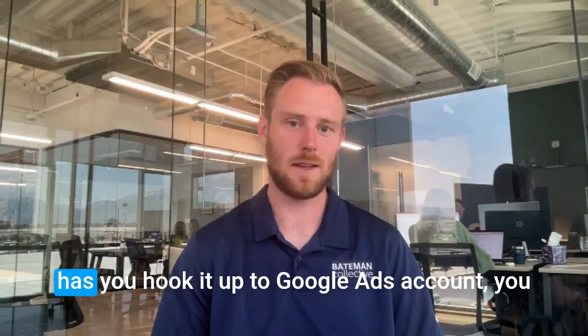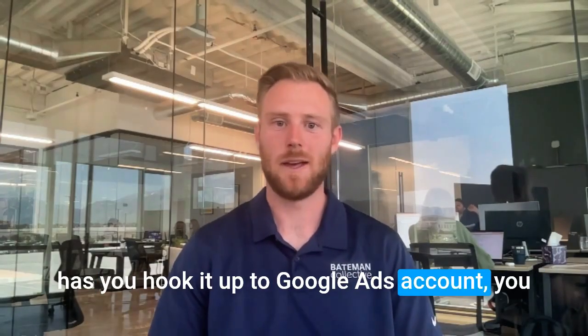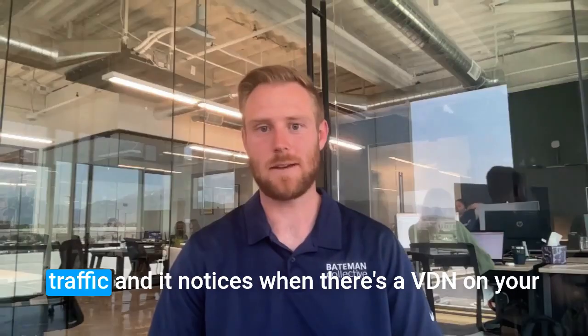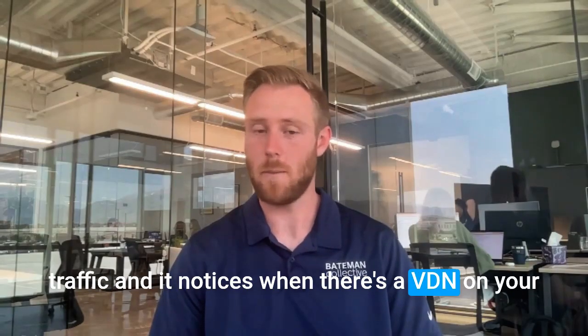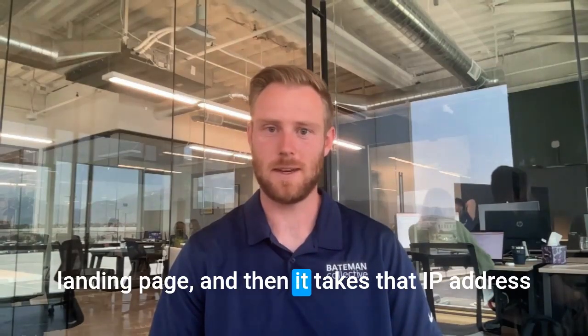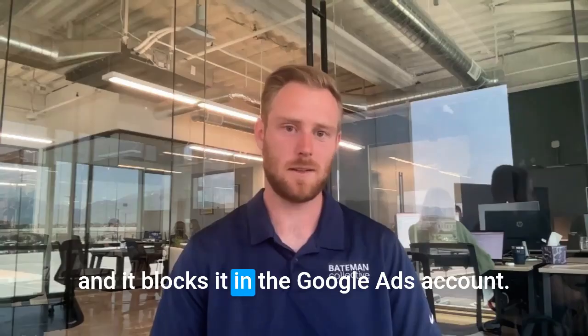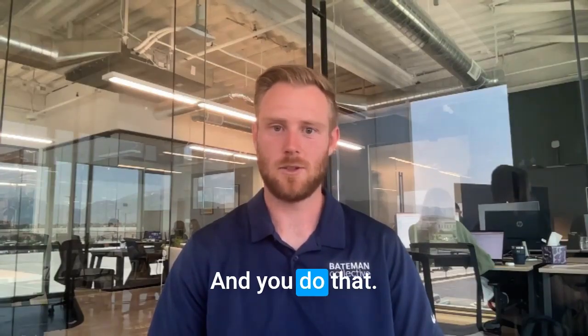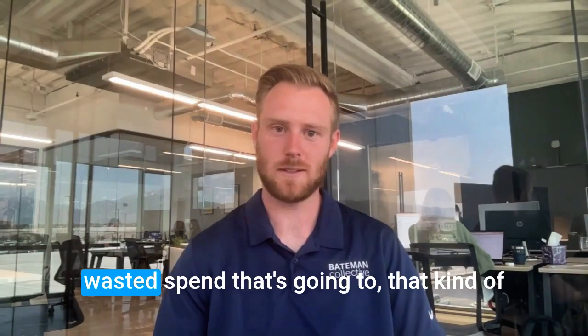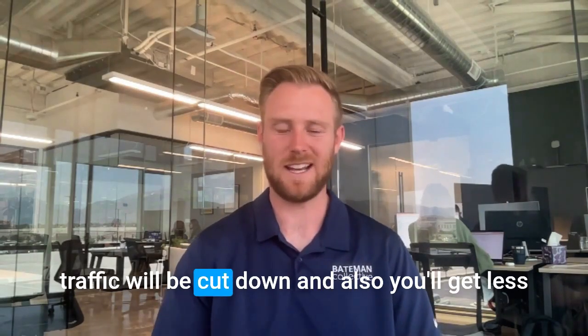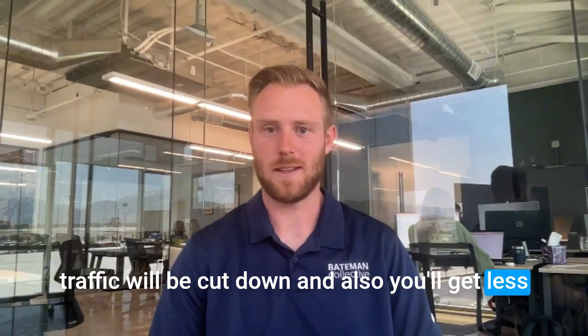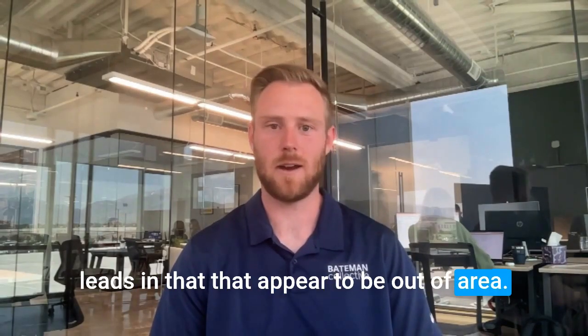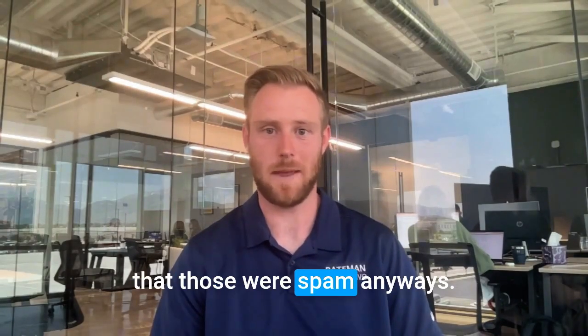And ClickCease, you hook it up to your Google Ads account, you put a code on your landing page that monitors the traffic, and it notices when there's a VPN on your landing page, and then it takes that IP address and it blocks it in the Google Ads account. And you do that, and what you'll find is that a little bit of your wasted spend that's going to that kind of traffic will be cut down. And also you'll get less leads that appear to be out of area, although you'll find in most cases that those were spam anyways.